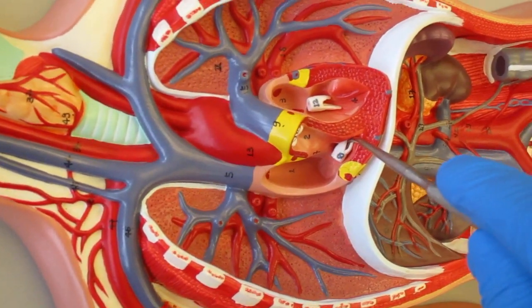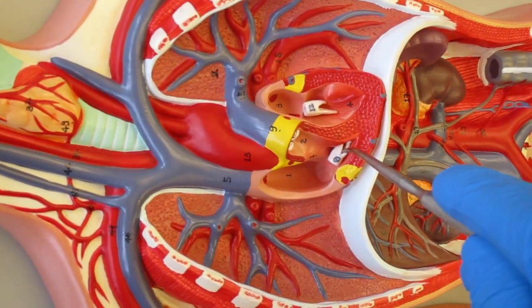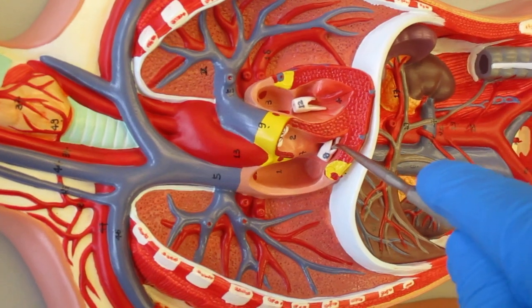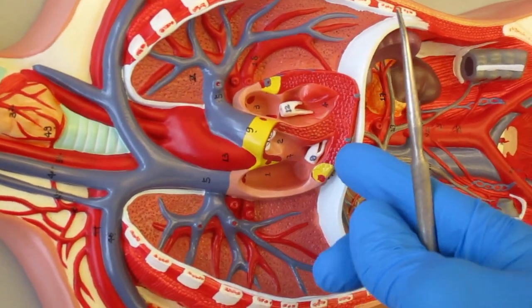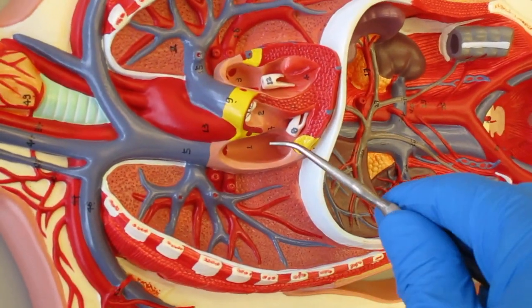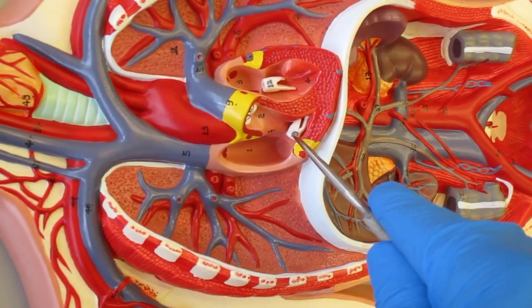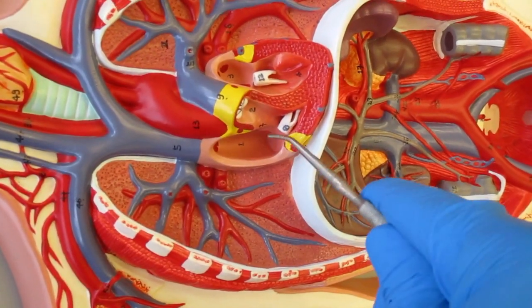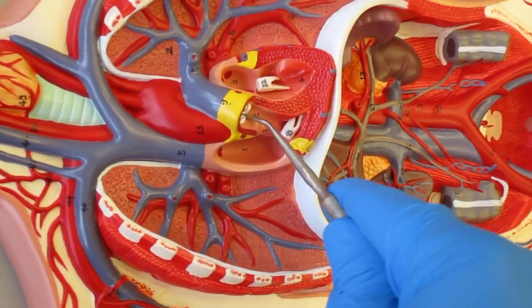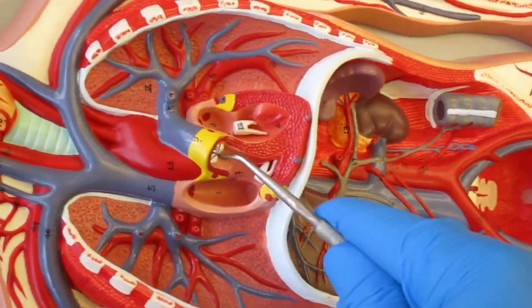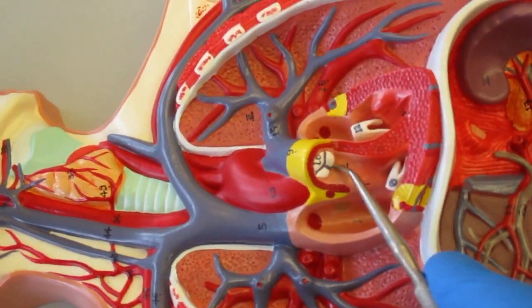It lets the blood into your right ventricle. Now you have contraction of the ventricle, which is going to work to close this tricuspid valve, and then it's going to move the blood into the pulmonary trunk. This valve right here is going to open, your pulmonary valve.